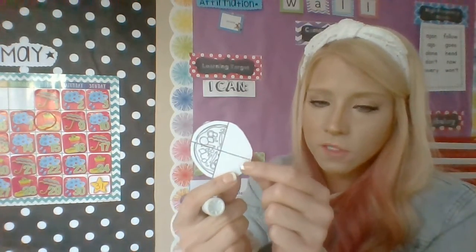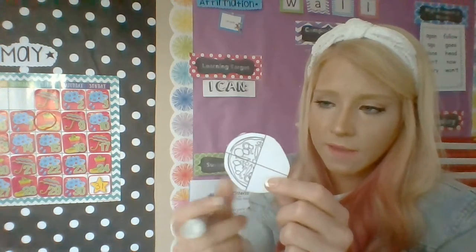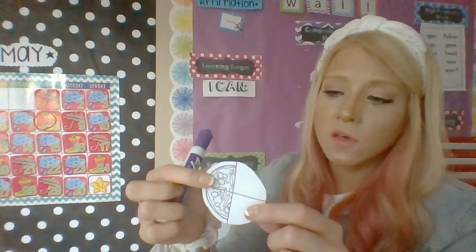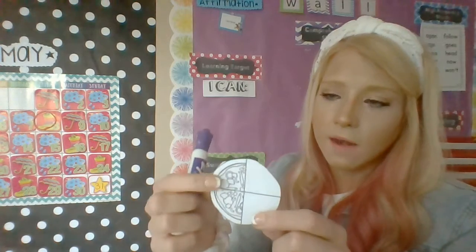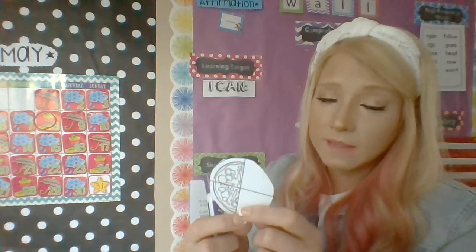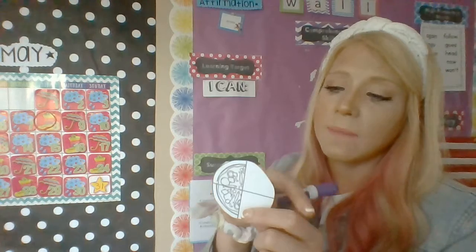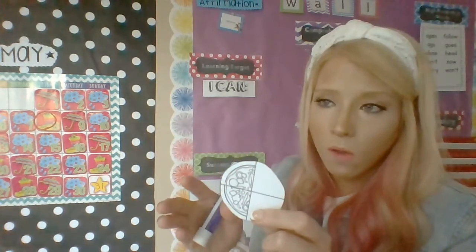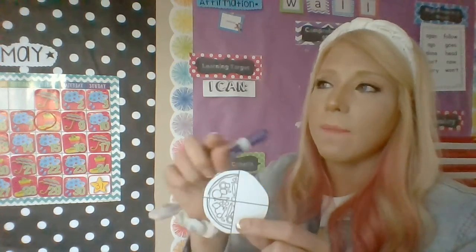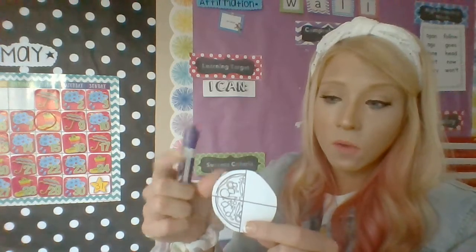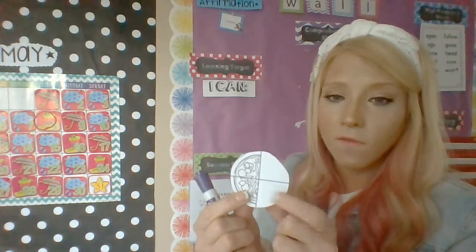Okay, we're going to practice 2 more. Let's look at the next one. It looks like 2 people ate their piece of pizza already, and there's 2 that are fully shaded in that are left. But step number 1, you count how many pieces make up the whole. That's the same thing as saying how many equal parts make up the whole. Let's count them. 1, 2, 3, and 4.